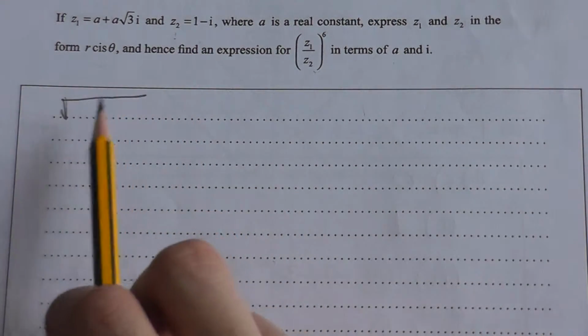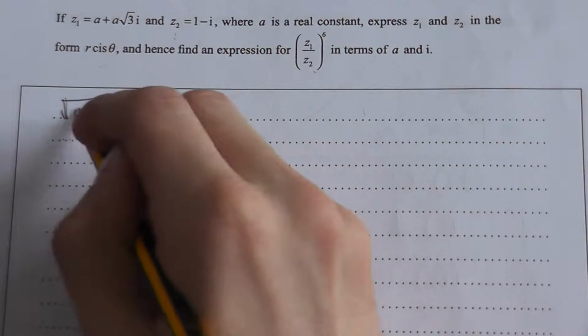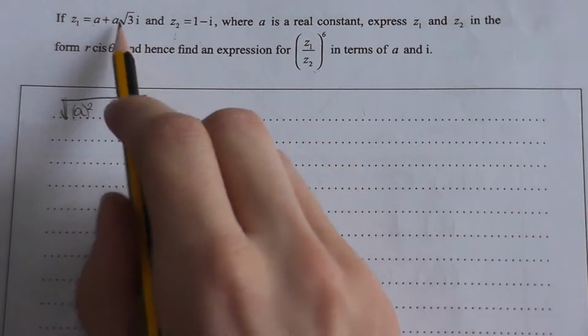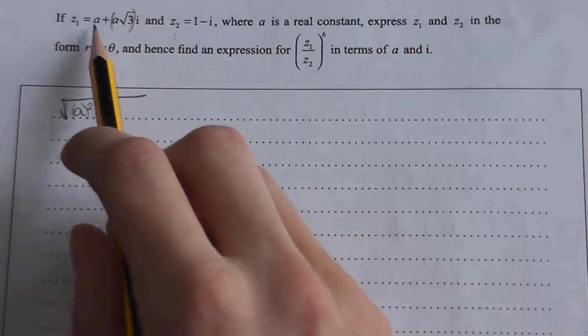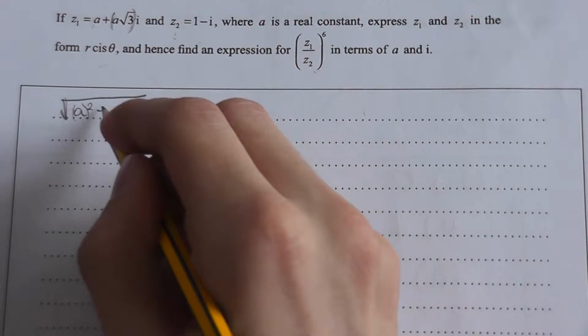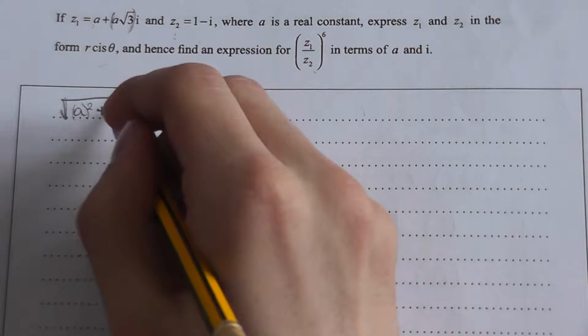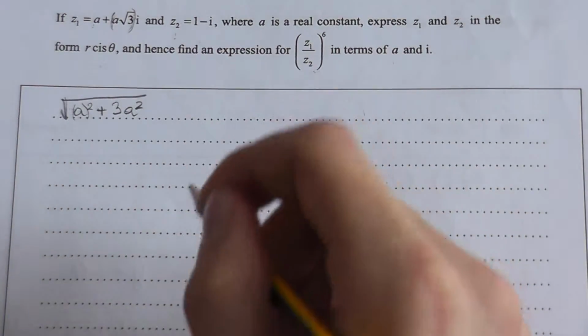we have to find the modulus, and the modulus is found by taking the real part squared plus the imaginary part squared. The square root of 3 squared is obviously 3, so this part is 3a squared.